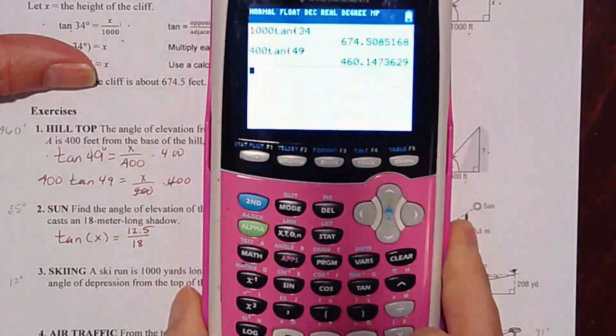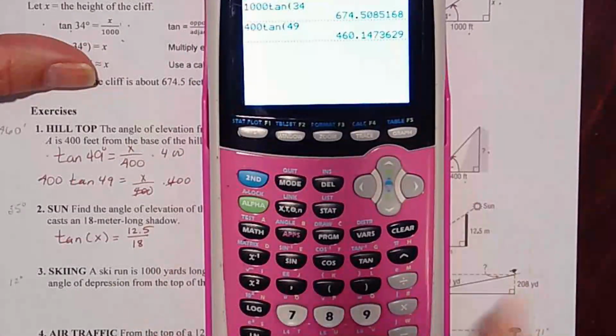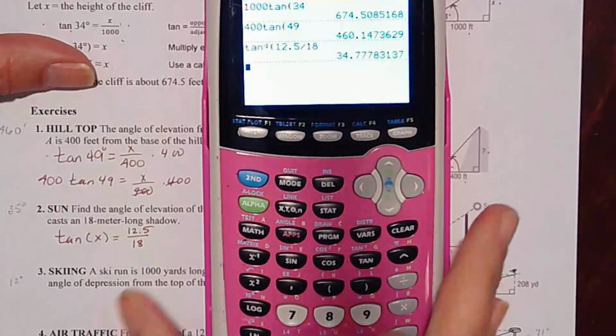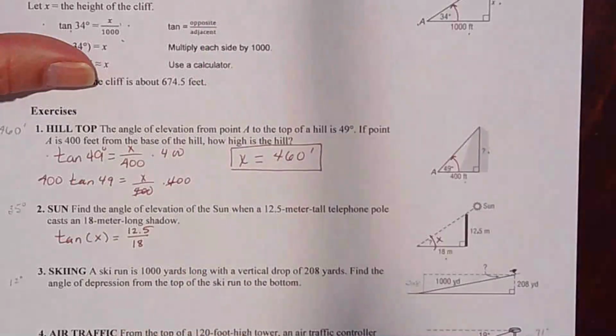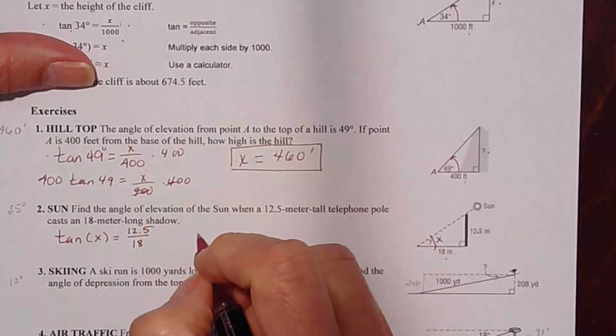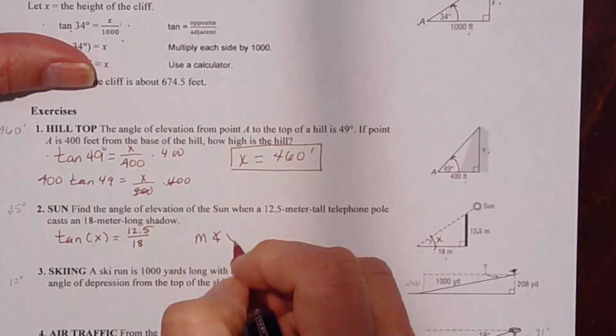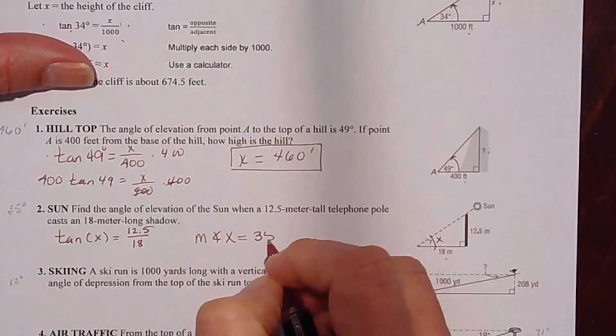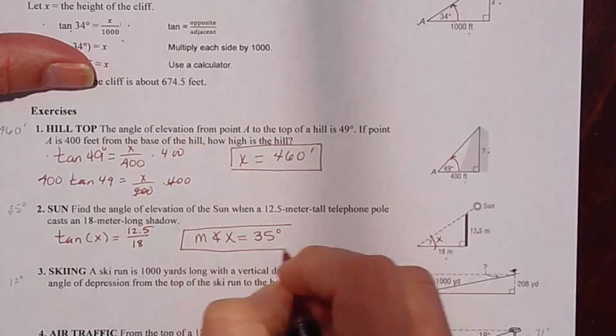Now that's where we're going to take our calculator and we will do second tangent, because we're looking for the angle measure of 12.5 divided by 18. That gives us 34.77. We'll round to the nearest degree, and we're going to call that 35 degrees. So the measure of angle x is 35 degrees.